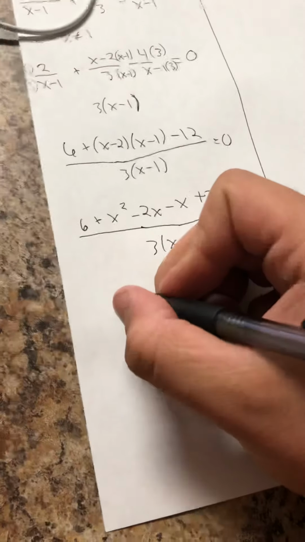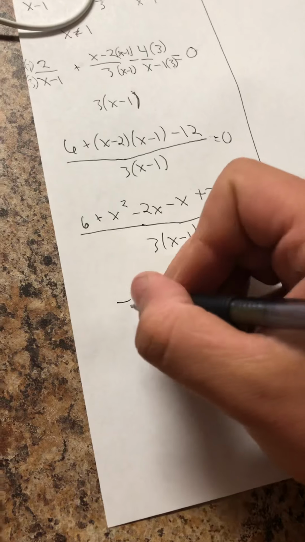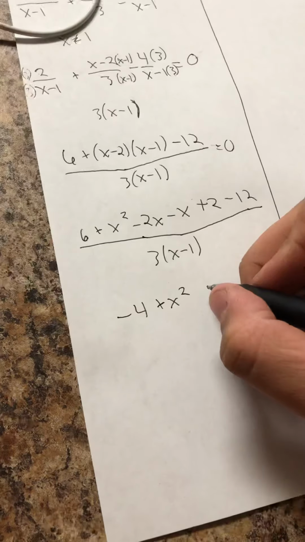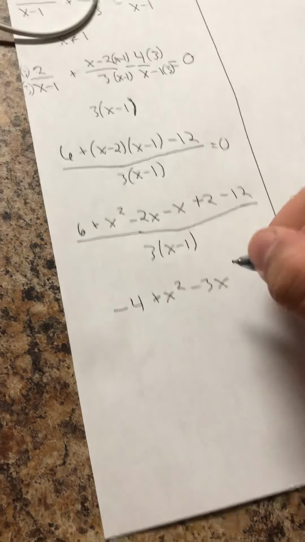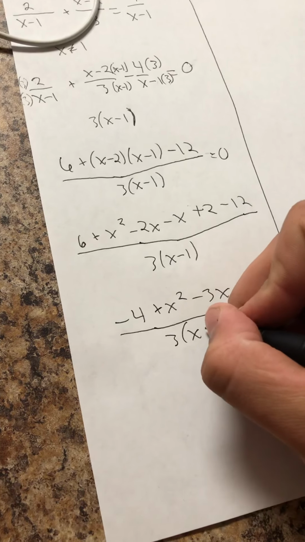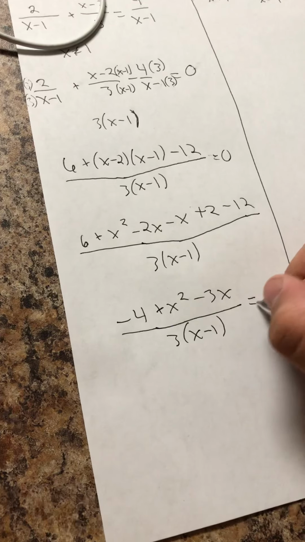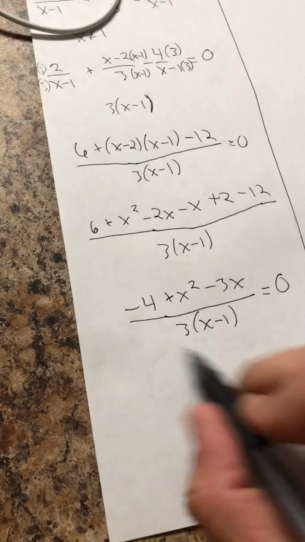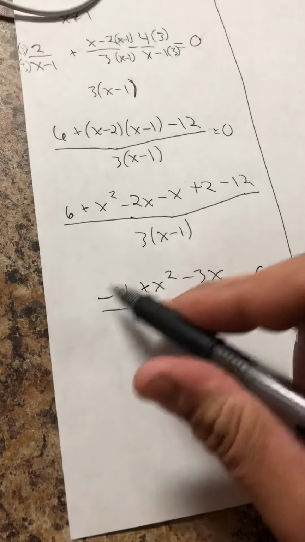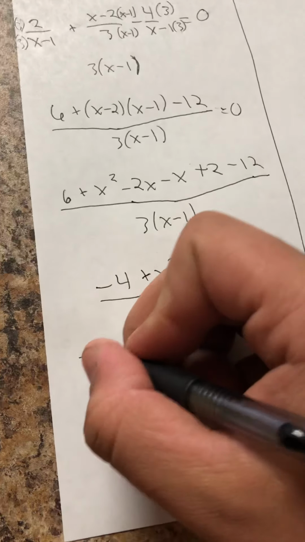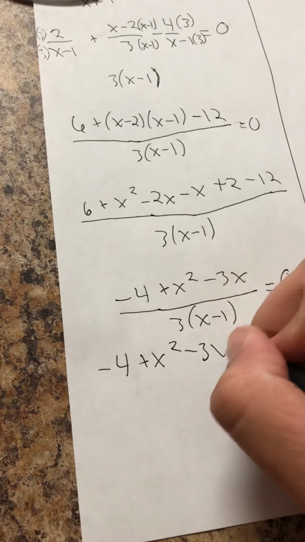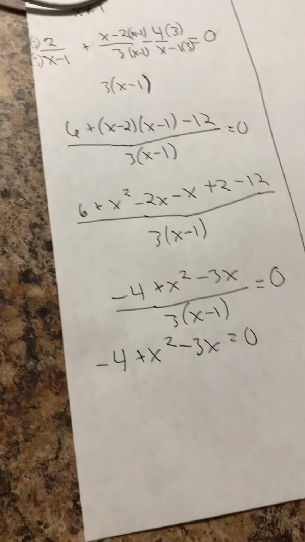So then you can simplify this by saying it's negative 4 plus x squared minus 3x, and again, that's over your denominator. And since we simplified this and set it equals 0, you can take the denominator off because all we need to worry about is the top. So therefore you have negative 4 plus x squared minus 3x. And again, that's equal to 0.